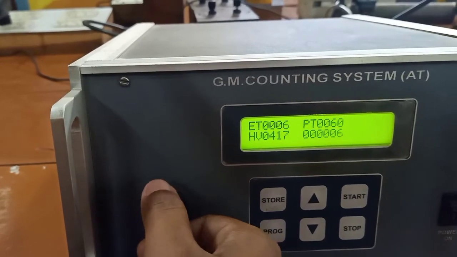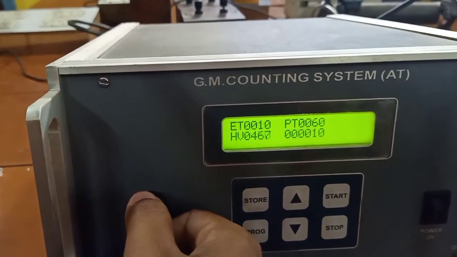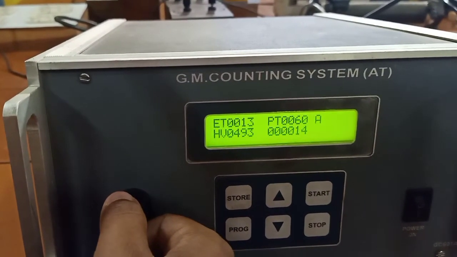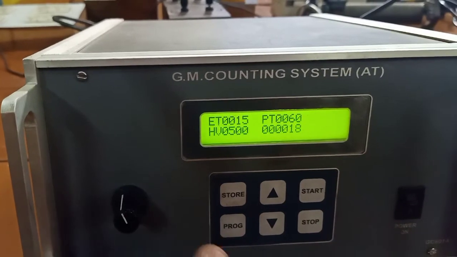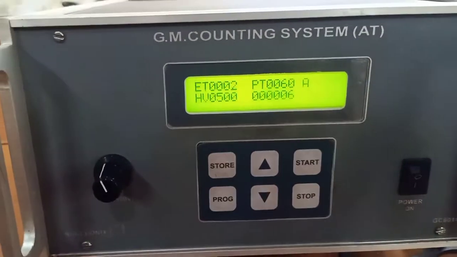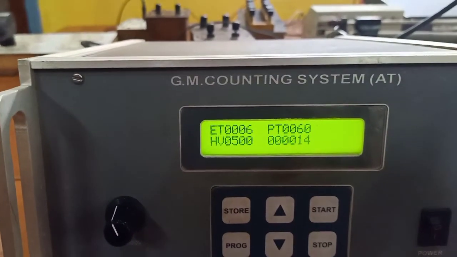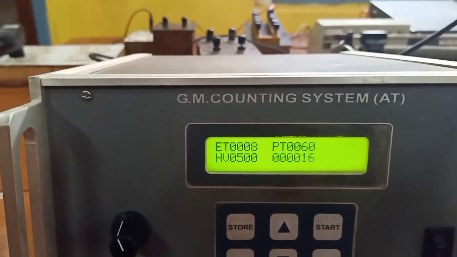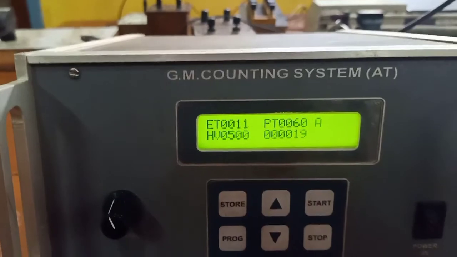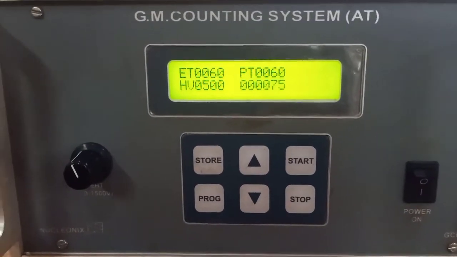By calculation, the operating voltage is around 500. So at 500, press start. After the complete estimated time of 60 seconds, the background count is 75 counts.